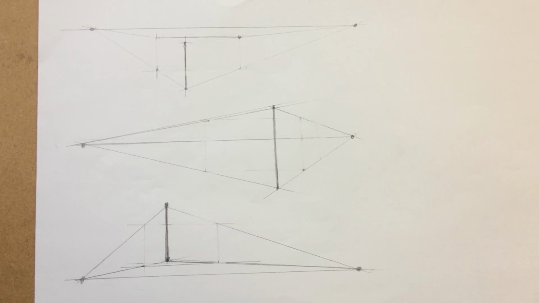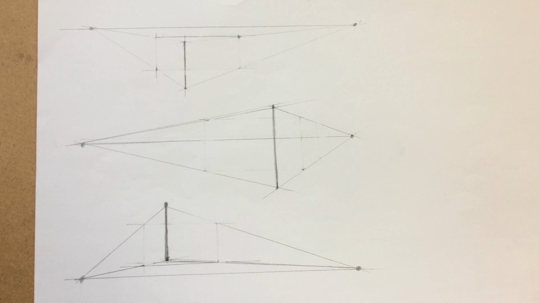Here's a video on perspective drawing and an idea that can help with a couple different things. It can help with checking the angles of your perspective box that you're drawing, as well as help you draw something big when the vanishing points are going to be way off the page.